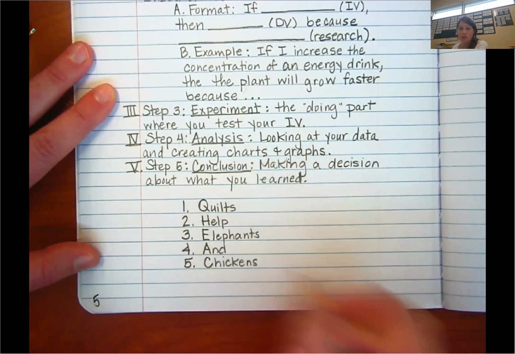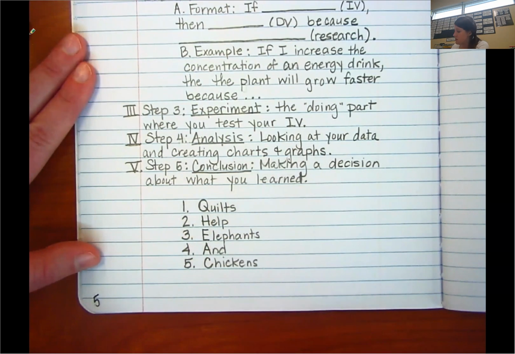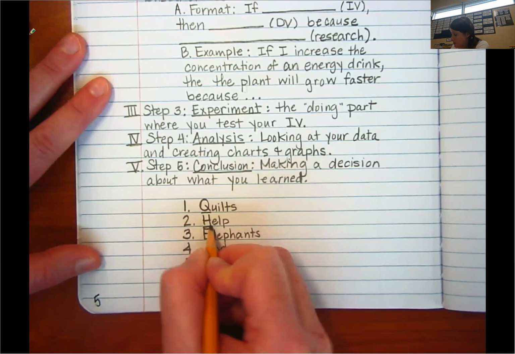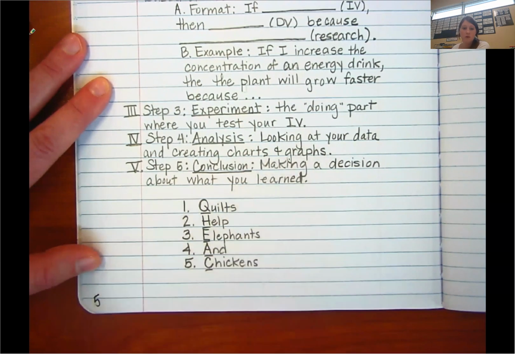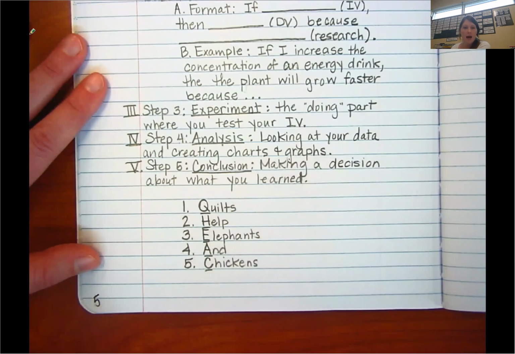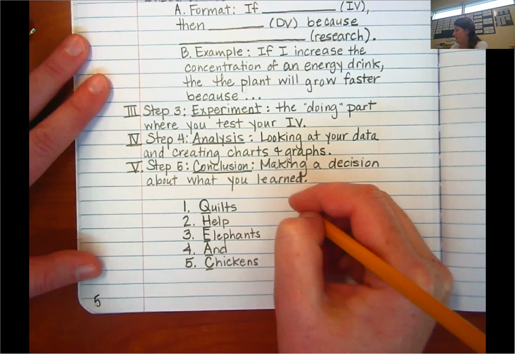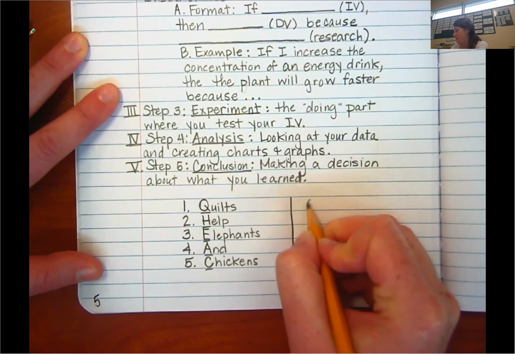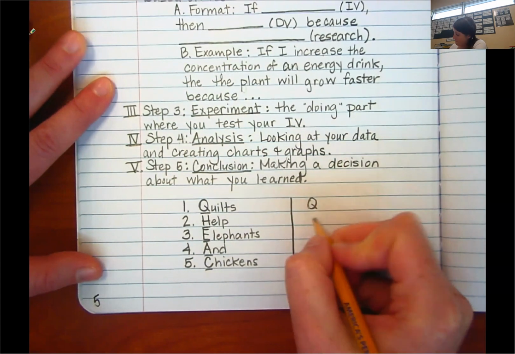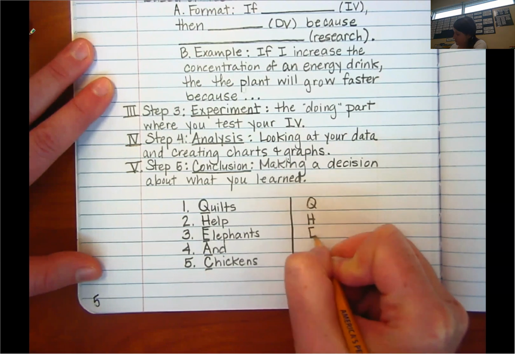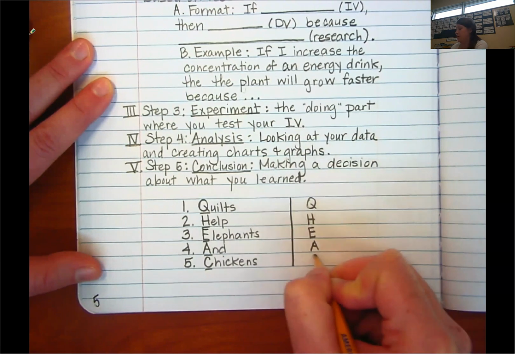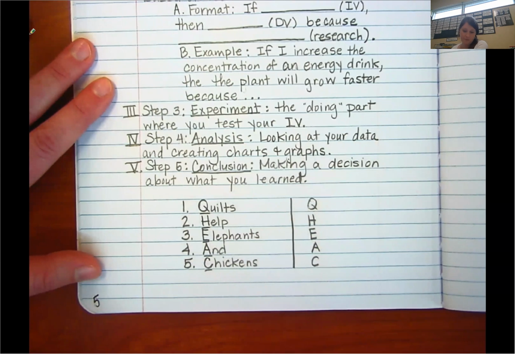So it's a weird sentence, but it's a sentence. And it's just to help me remember this order, QHEAC. I think you probably know it, but just in case it helps. So again, if you would like, you can make your own mnemonic right here.